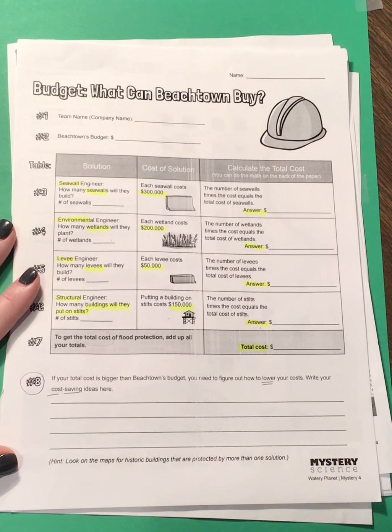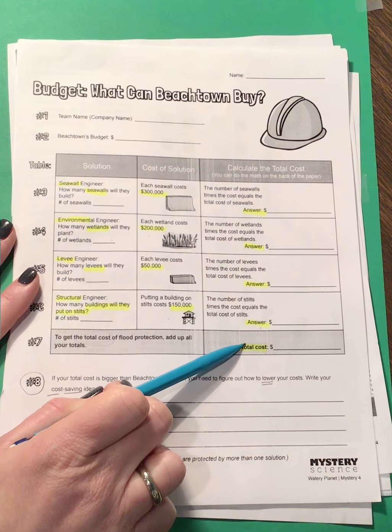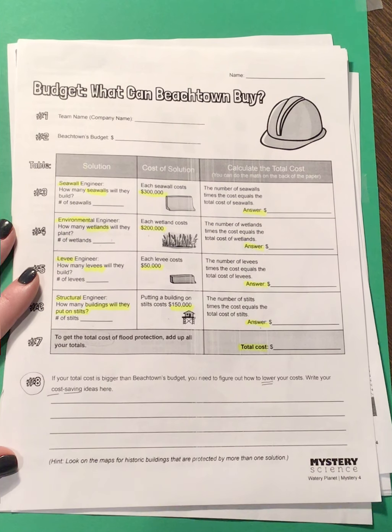I don't know, how are we going to cut the budget down? What if Beachtown said, I'm sorry, but our budget's only $2 million. Now you're going to look at your final total cost and say, well, we want to work for you. We want to help your town, but how are we going to get close to that dollar amount?